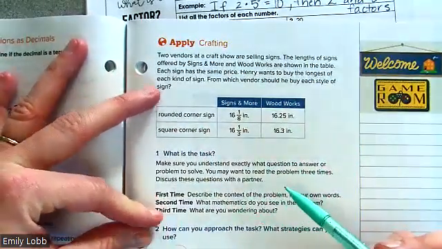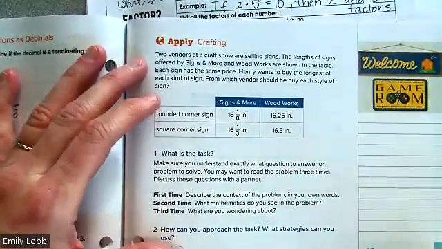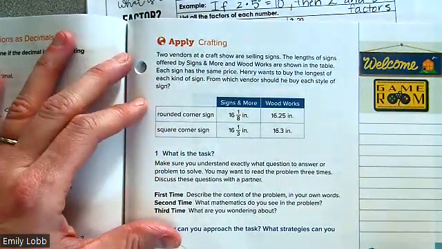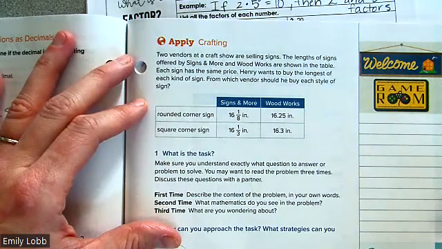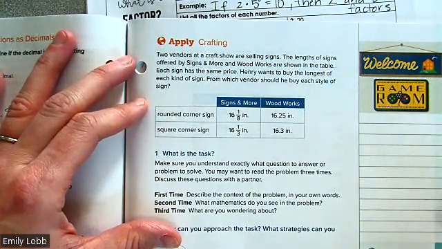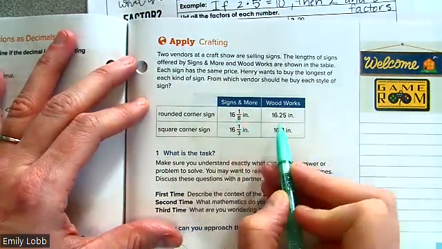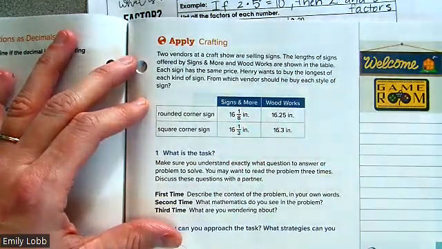Make sure you understand the question. What is the question? If each sign has the same price, he's got to get more. So which is bigger, 1/8 or 25/100?